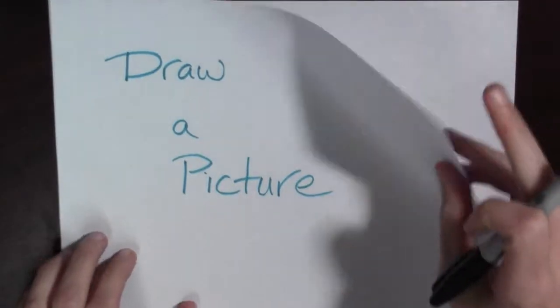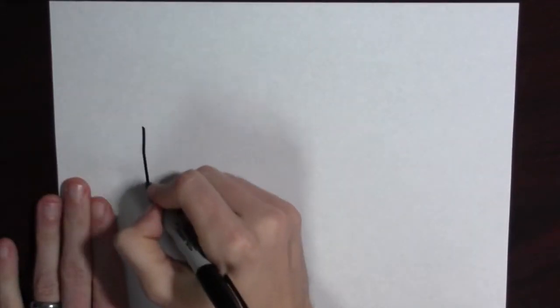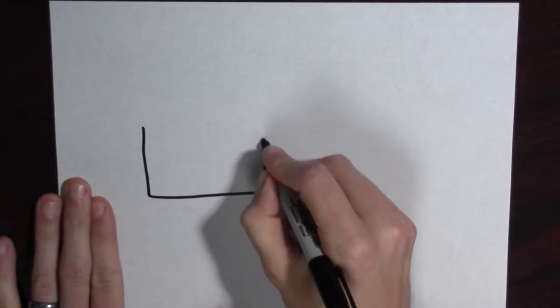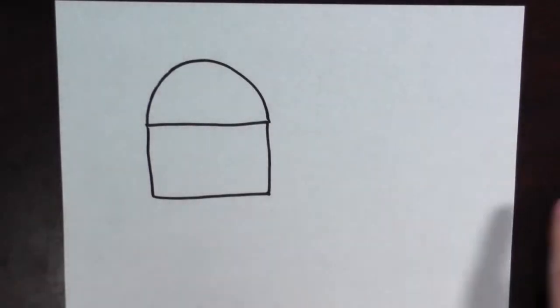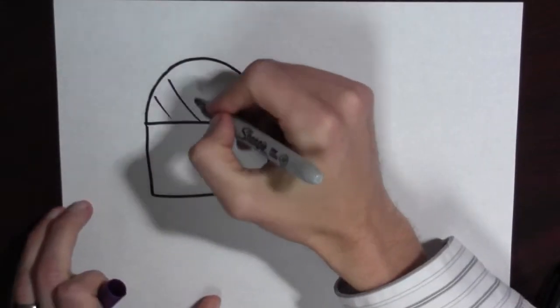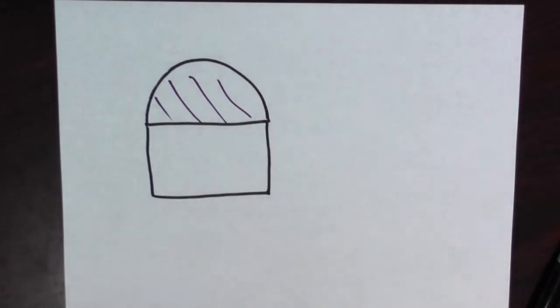So this problem might seem a lot different from what we're used to. No fear, we just get out our markers and we draw a picture. All right, so let's see what we have here. We're going to have a rectangular piece of glass, and that's the clear part, and then we're going to have a shaded semicircle. There we go. And to show that shaded, I'll shade it with my purple pen here.